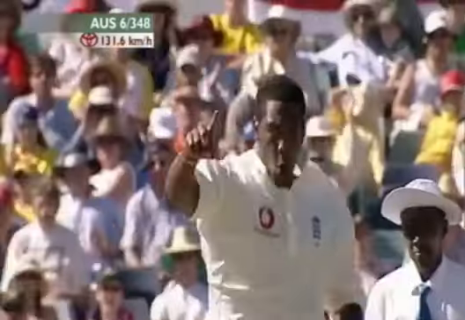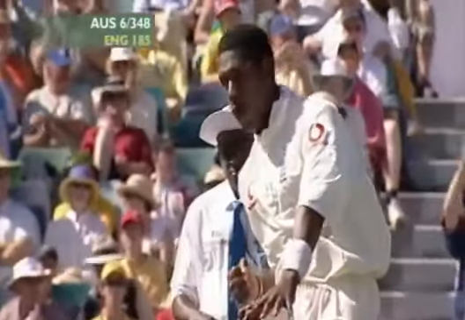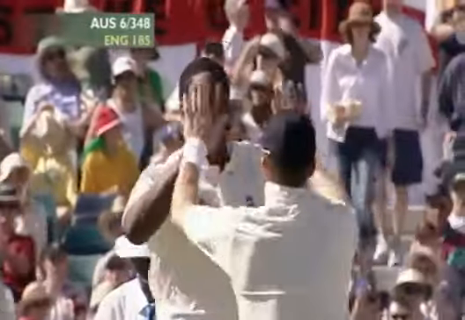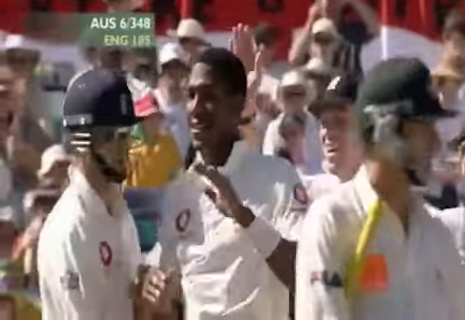Got him, he knocked him over. That's a beautiful length. Drew him forward. That's a big wicket for England. The second new ball does its job. Steve Waugh, clean bowled for 53.